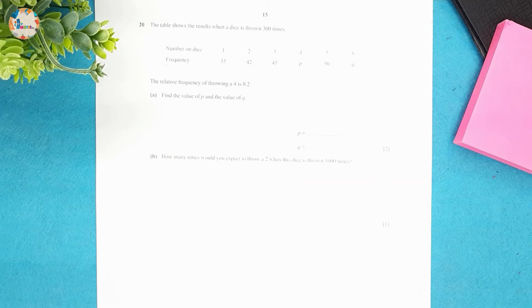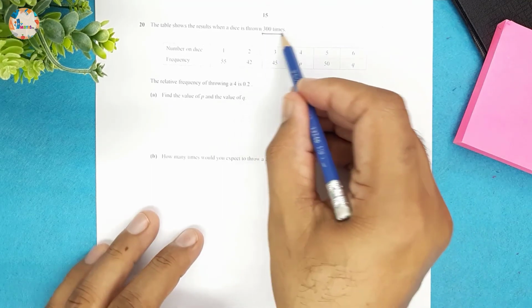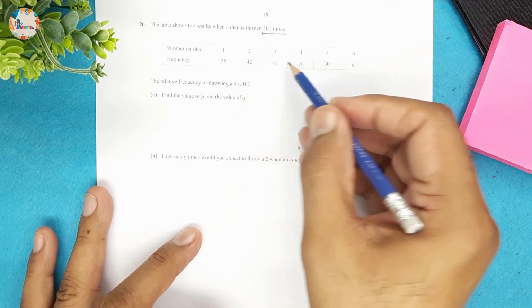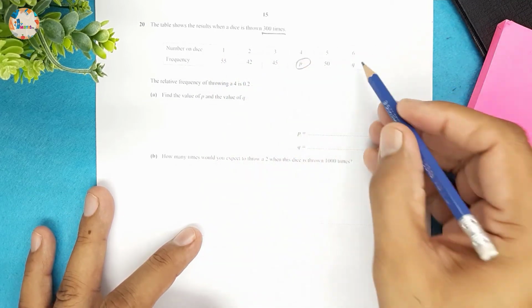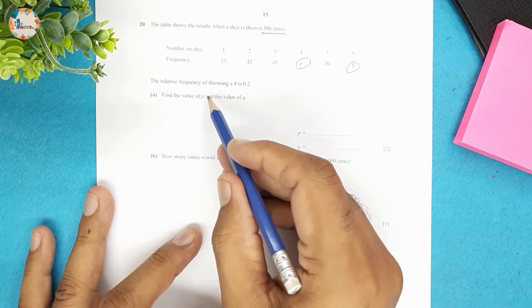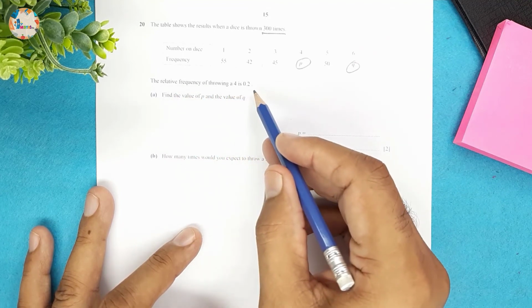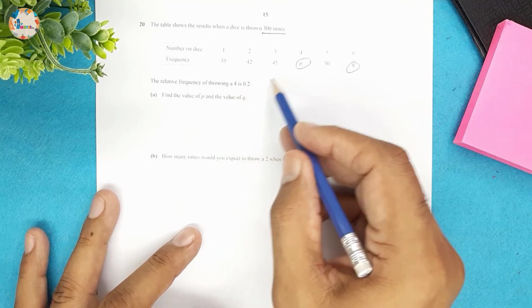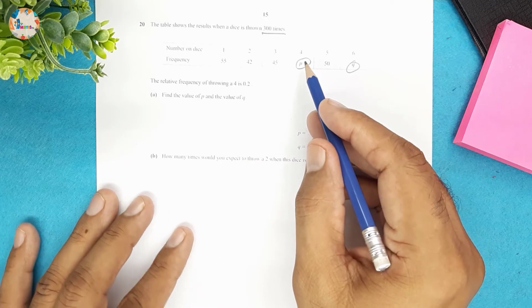Question number 20. The table shows the results when a dice is thrown 300 times. Number on dice, this table is provided. P value and Q value are not provided. The relative frequency of throwing a 4 is 0.2.